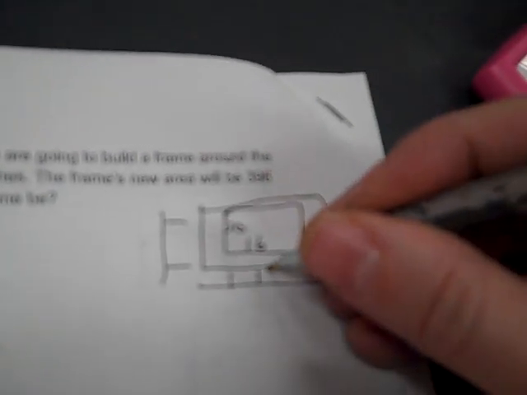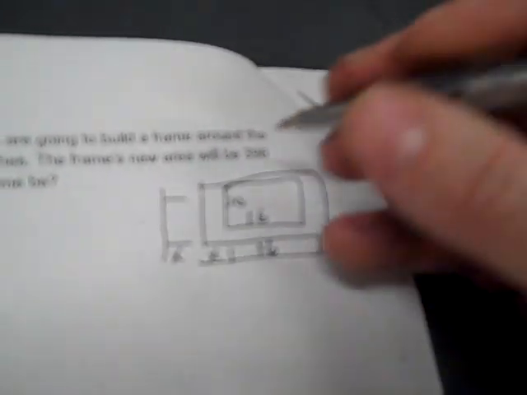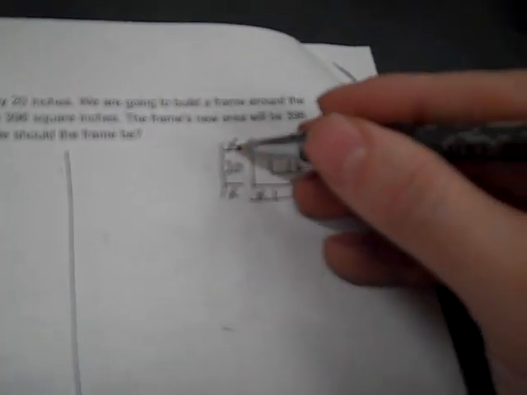So we got 16, and the outsides are X, and that's what we're trying to figure out, what the X should be. So down here, we need to find our length times width. So I need to multiply my length by my width. The length's the bottom. You have 2 X's and a 16. Then the width, I have 2 X's plus a 20.